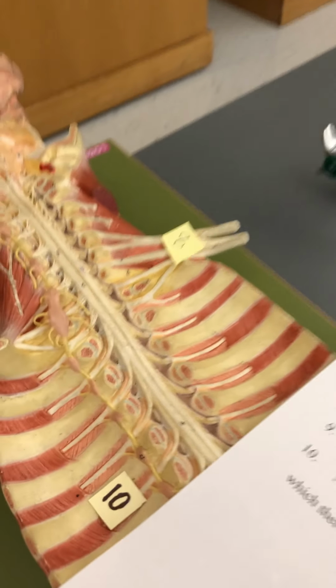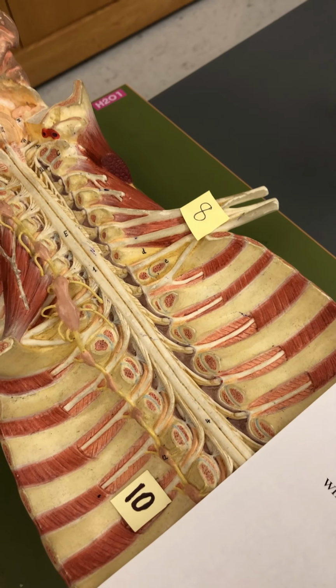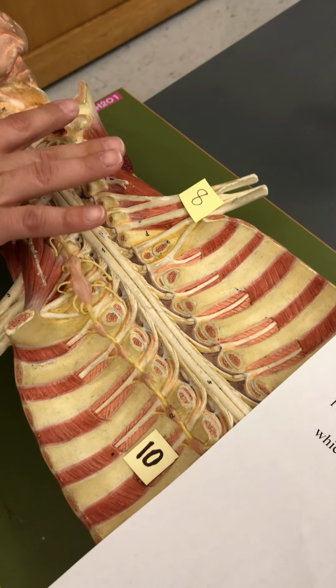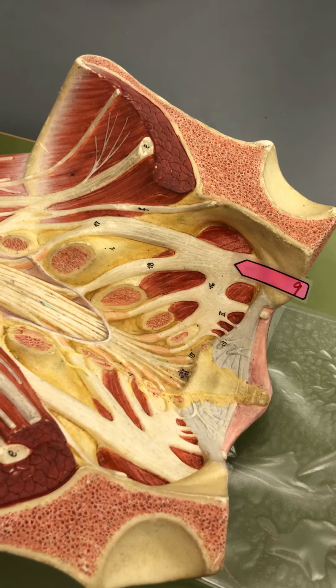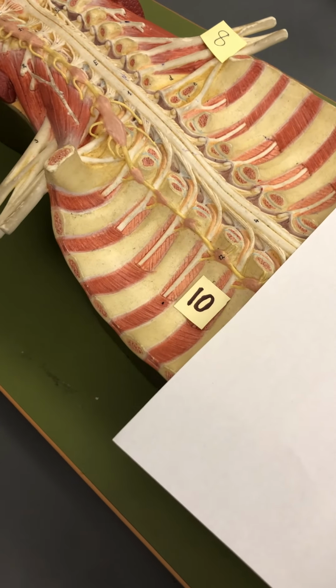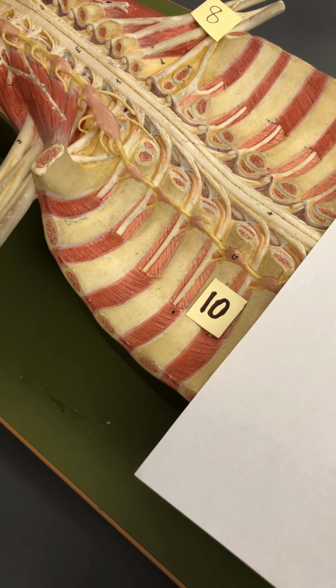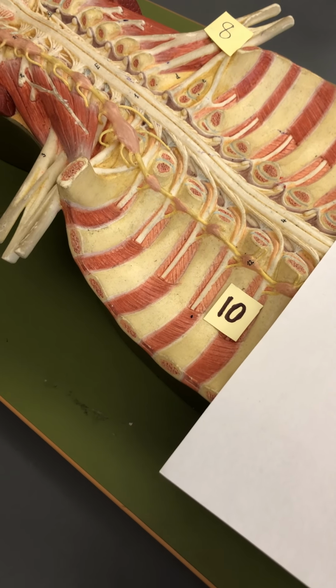Number 8, the plexus is the brachial plexus. Cervical plexus is up here. And the spinal nerve at 9 is the sciatic nerve. And the nerves here where there's no plexus are the thoracic nerves or intercostal nerves. Yes.